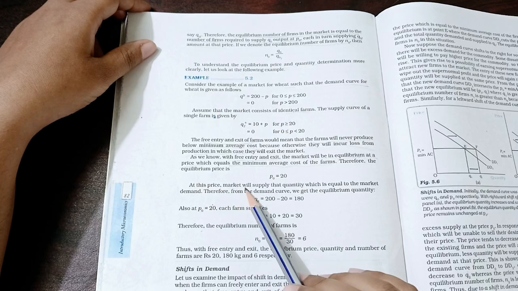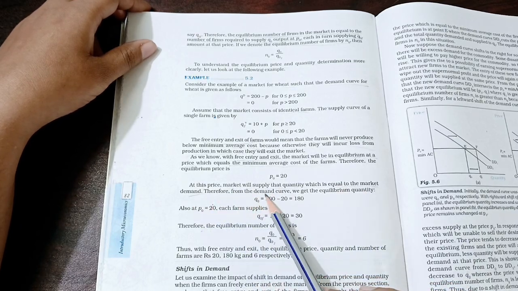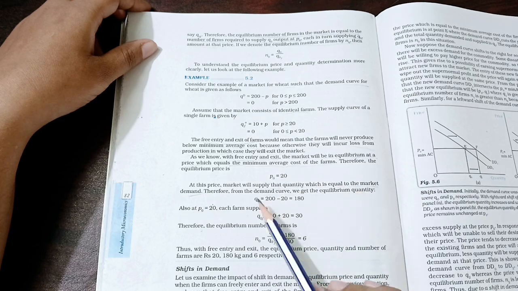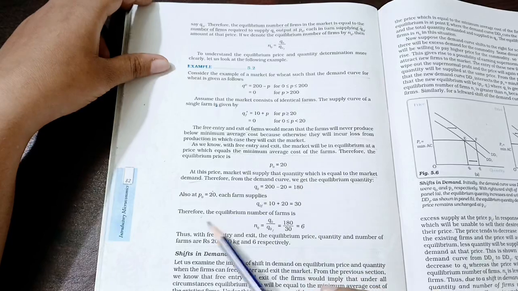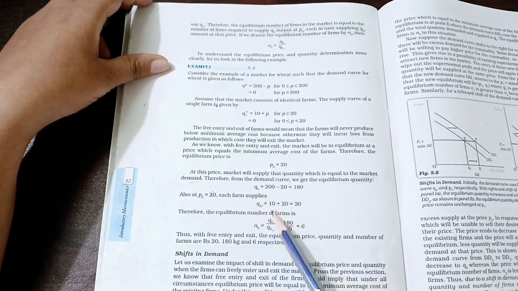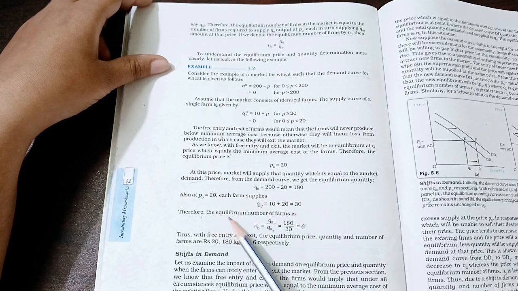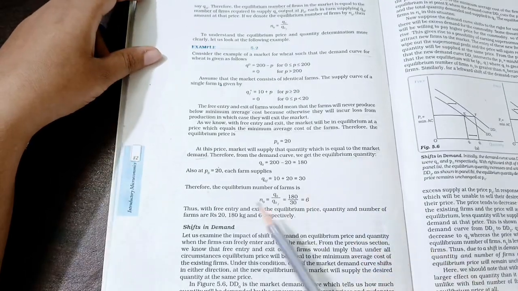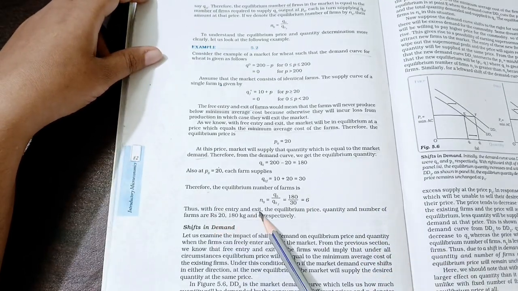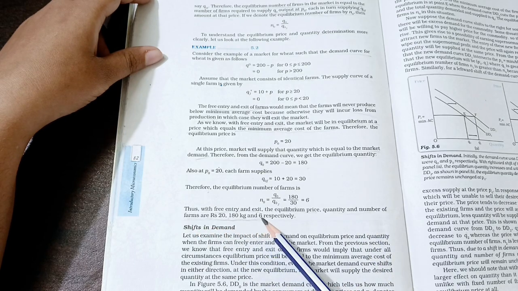At this price, the market will supply that quantity which is equal to the market demand. Therefore, from the demand curve, we get the equilibrium quantity Q0 equals 200 minus 20 equals 180. Also, at P0 equals 20 a firm supplies Q0F equals 10 plus 20 equals 30. Therefore, the equilibrium number of firms is N0 equals Q0 by Q0F equals 180 by 30 equals 6. Thus, with free entry and exit, the equilibrium price, quantity, and number of firms are rupees 20, 180 kg, and 6 respectively.